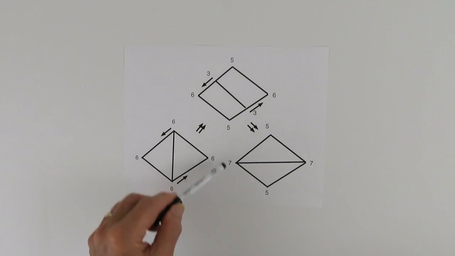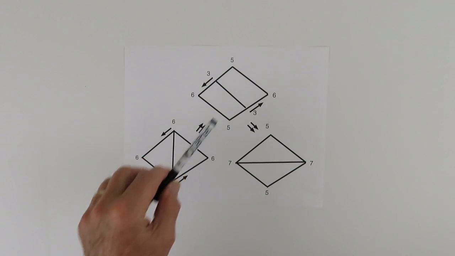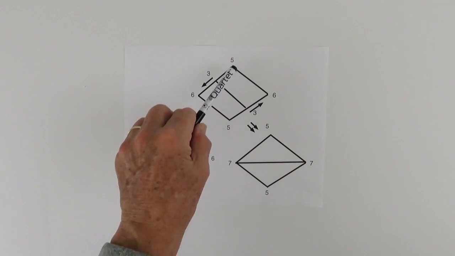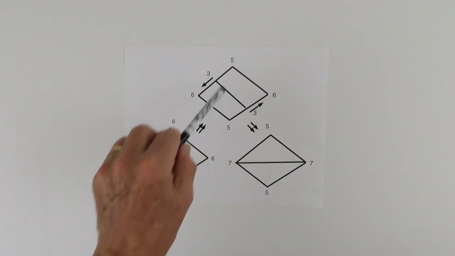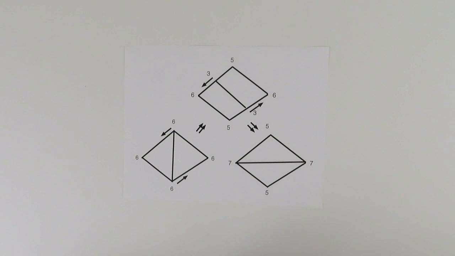So in the beginning, all of the nodes in the two triangles are 6-edge nodes. As the rotation begins, we come to an intermediate state where these two 6-edge nodes become 5-edge nodes, and there are two transient 3-edge nodes. As the rotation finishes, these two 6s become 7s, and then we have two 5s.